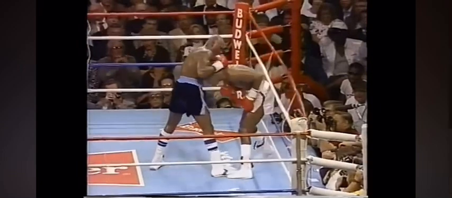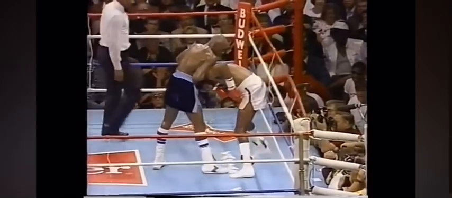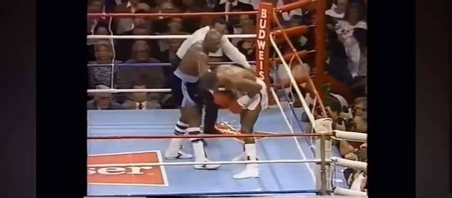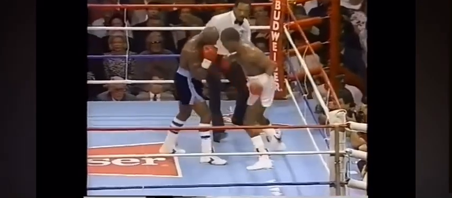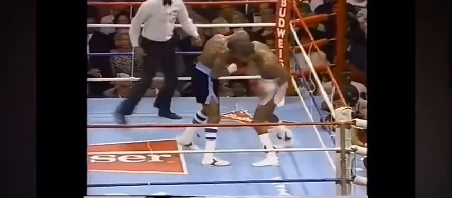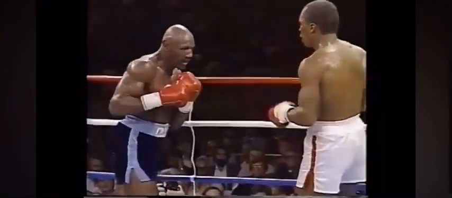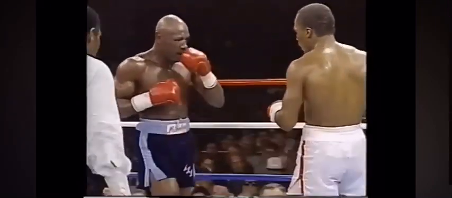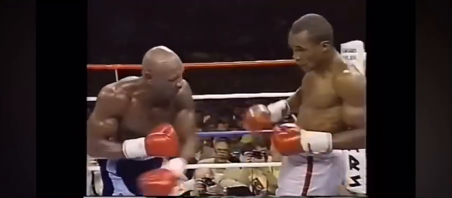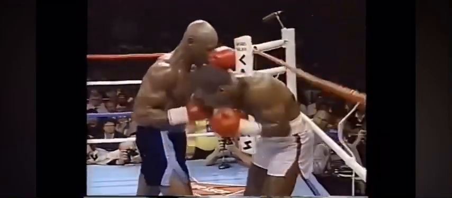And now just look at this combination punching after bending at the waist. Right now Hagler's using head control, and Leonard comes back with a hook to the head, a hook to the body, another hook to the head, and now an uppercut. Now that's some fire combination punching right there. And if that tells you anything, it's that Hagler had a good tight defense, because those shots didn't even hit Hagler.